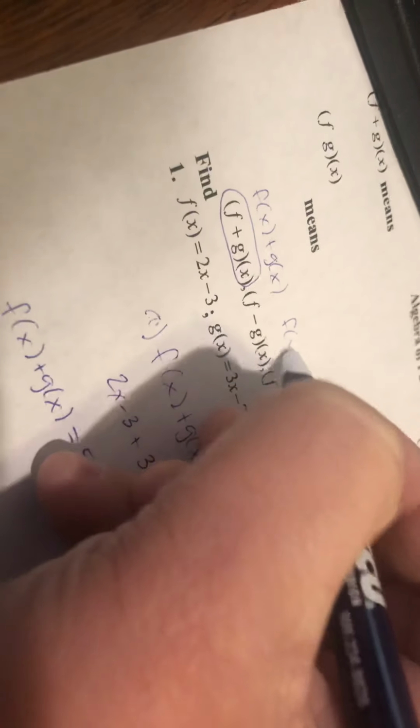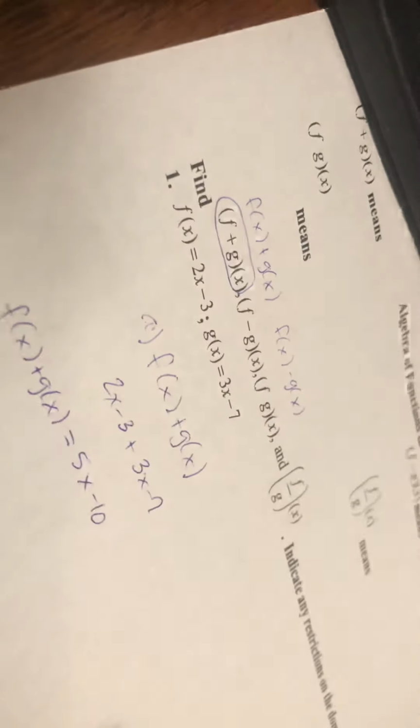Oh, and I should tell you that f plus g of x means the same thing as f of x plus g of x. And f minus g of x means the same thing as f of x minus g of x, and so on.